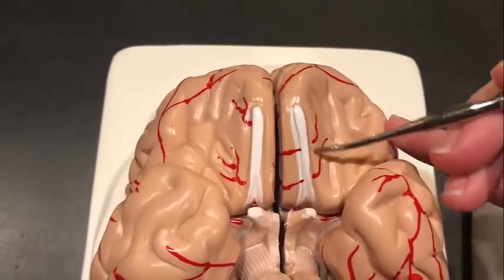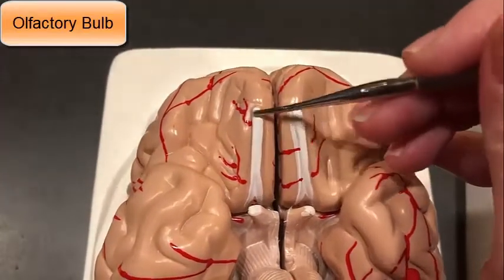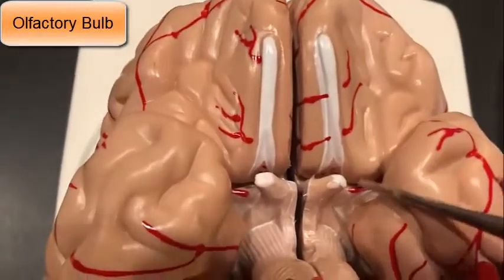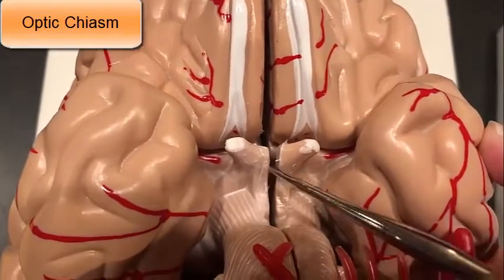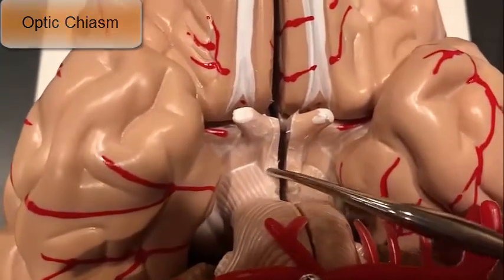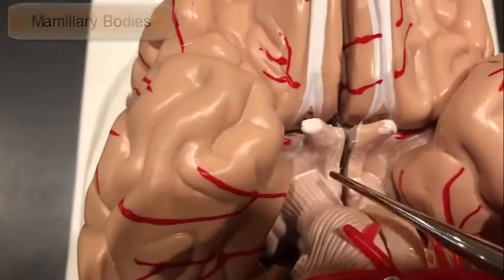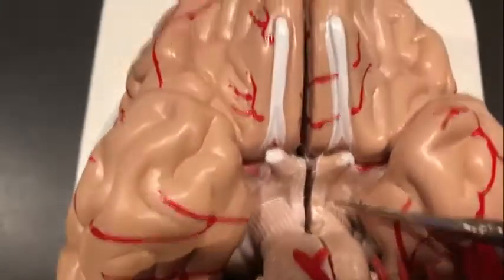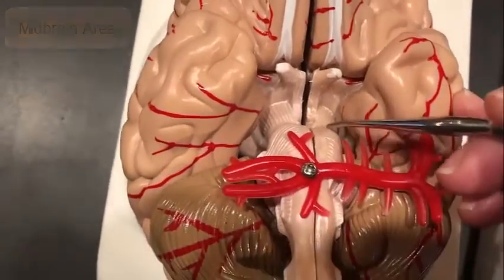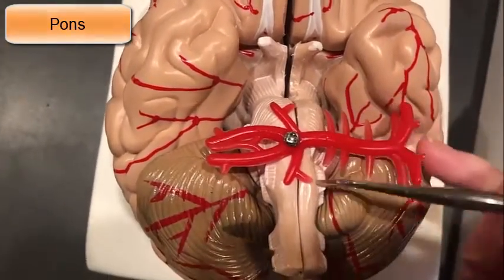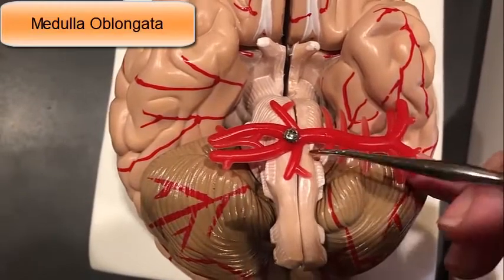So again, right up here is the olfactory bulb. This is the very first cranial nerve. And you'll notice here and here are the optic nerves at the optic chiasm. The mammary bodies that sit right here are not as apparent on this model. But this is part of the midbrain area. This then forms the pons, and here is the medulla oblongata.